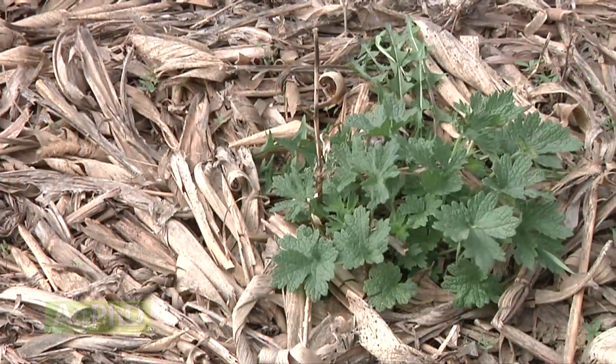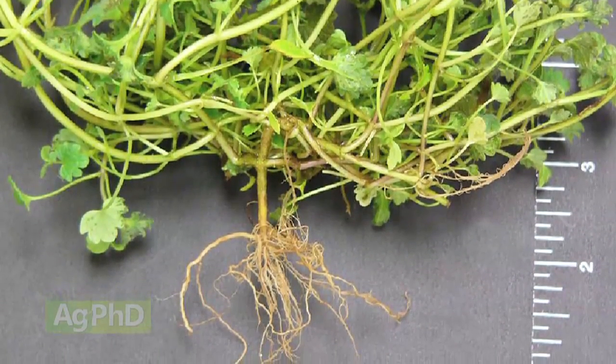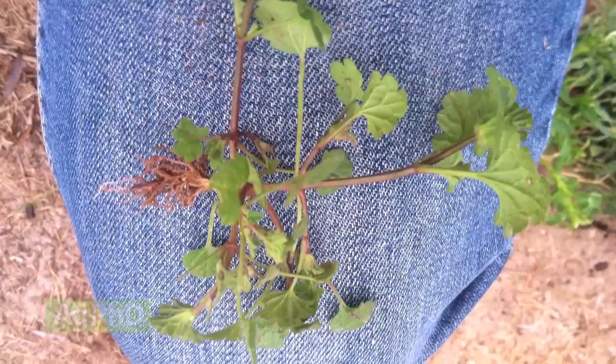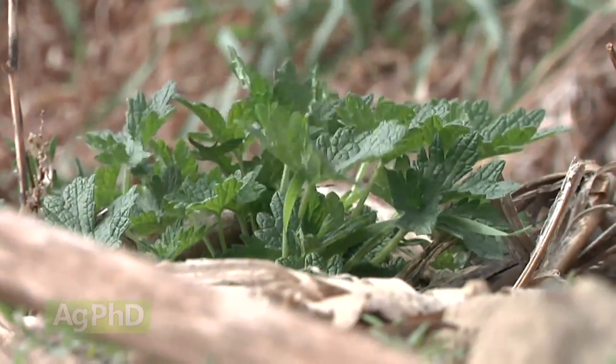You know, when you look at Henbit, there's a few things that stand out. It doesn't really have that massive of a root system. It's kind of a fibrous root system, but it smells. There's definitely an odor to Henbit. It's in the mint family.